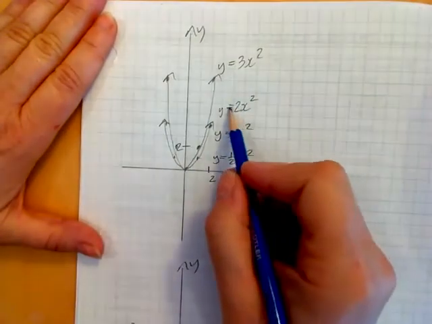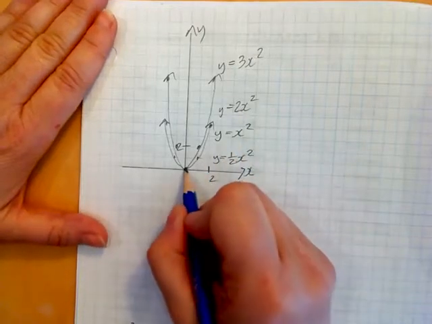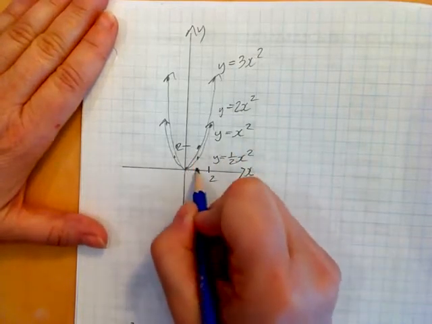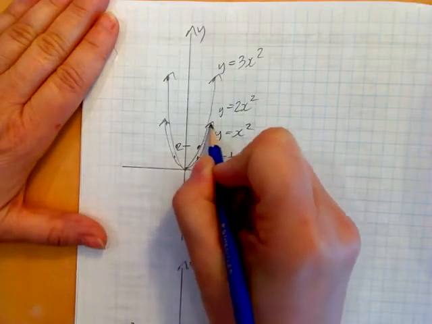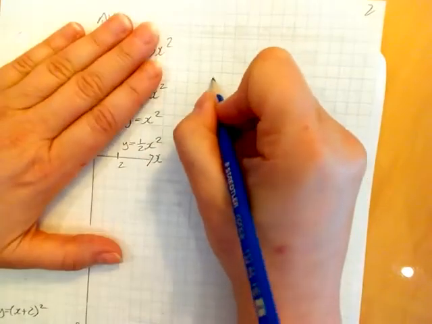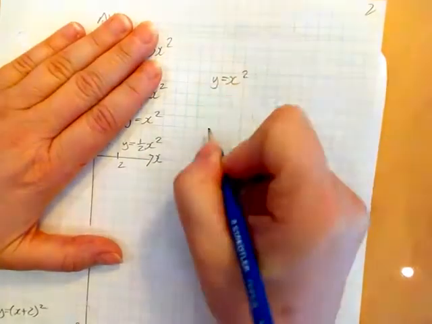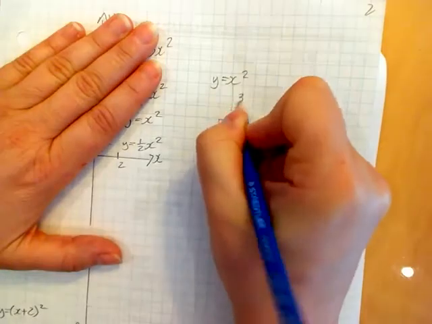And this is the equation. Now, I just want to show you something. To get from here to these points, I went over 1 and up 2, and then I went over 1 and went up 6. So for y equals x squared, we go over 1, up 1, over 1, up 3.